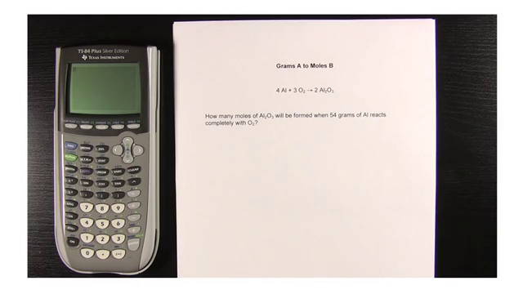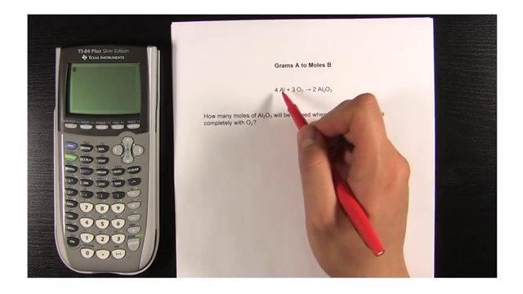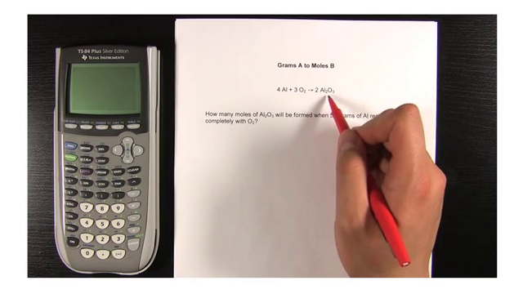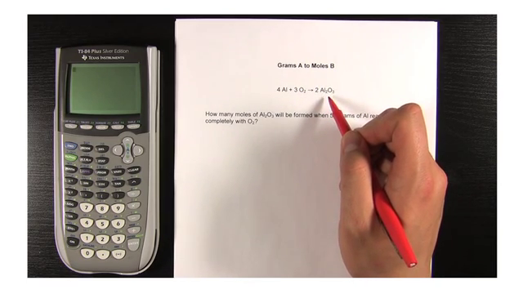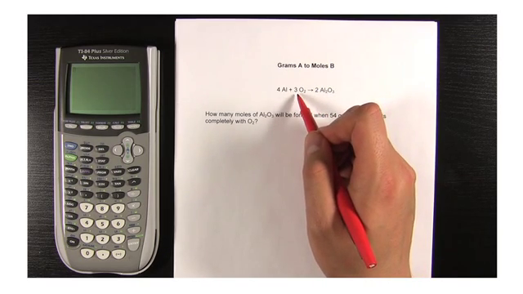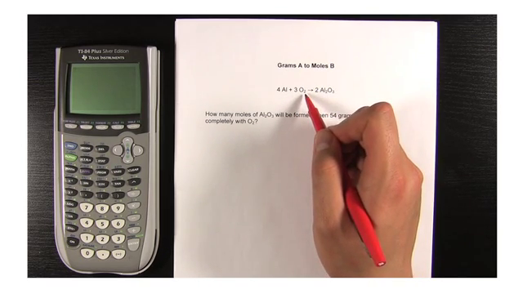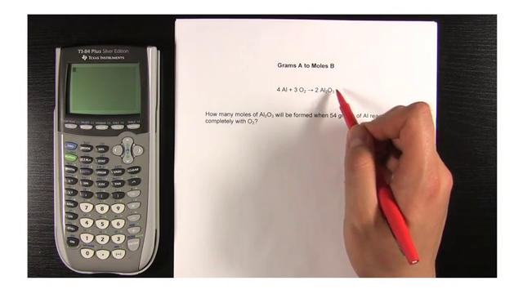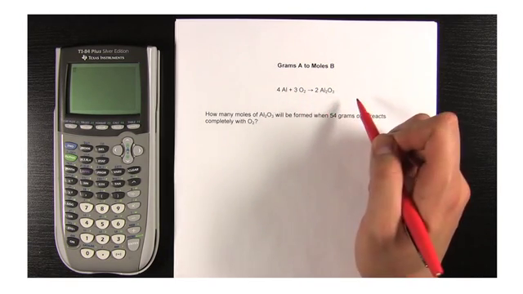Hello folks, this is a grams to moles problem. Let's check and see if this equation is balanced first before we start. Here I see that there are 4 aluminums, and on this side I have 2 times 2, which is 4. So that looks good. The aluminums are balanced. We go to the oxygens here, we got 3 times 2, which is 6, and then 2 times 3, which is also 6. So everything in this equation is balanced.